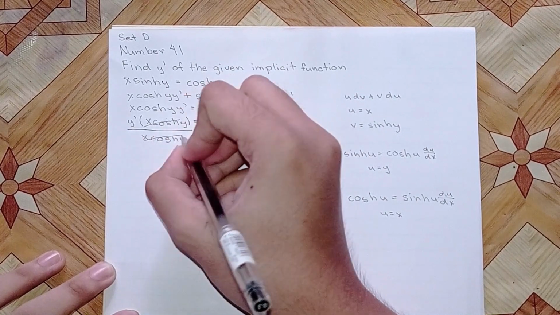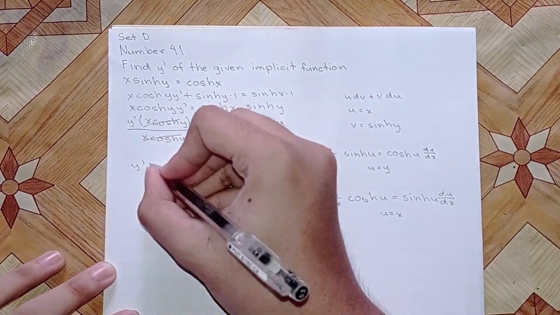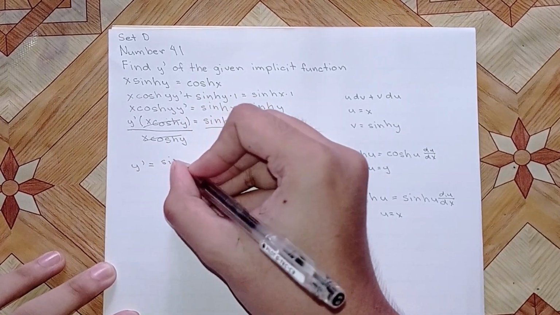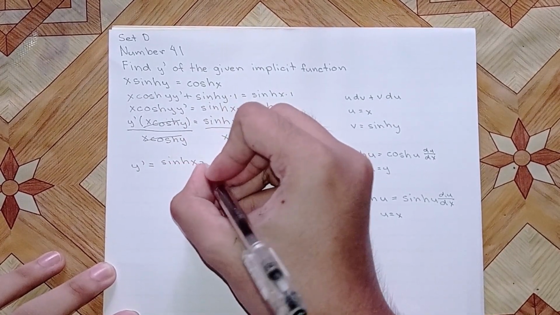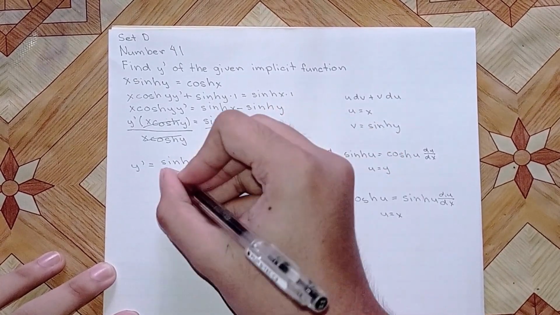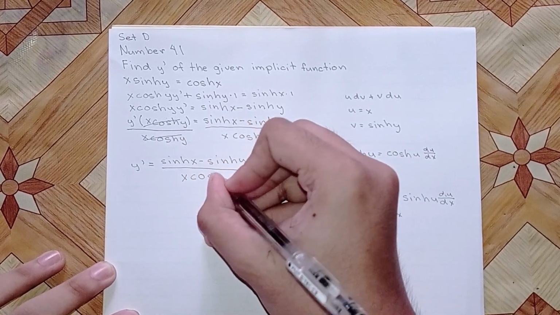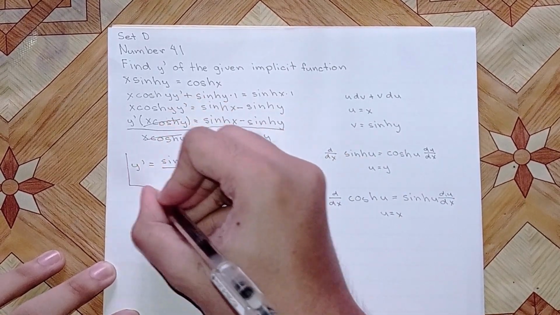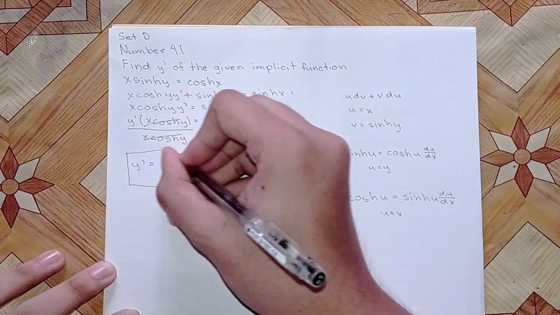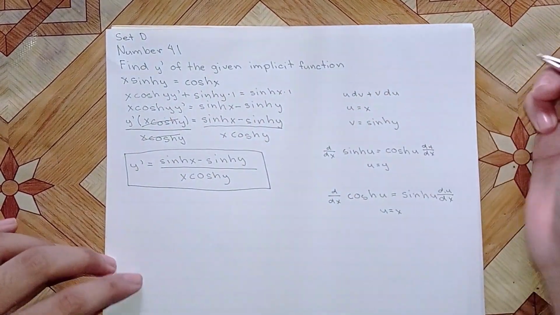This will be cancelled, leaving us with our final answer, which is y prime is equals to hyperbolic sine x minus hyperbolic sine y all over x hyperbolic cosine y. So this is our final answer for our final function.